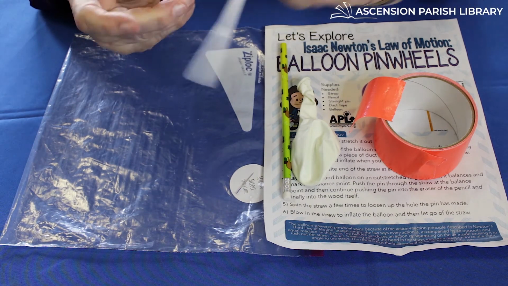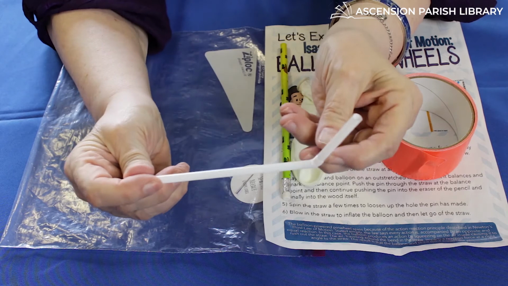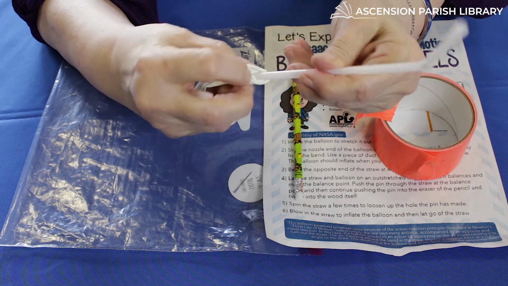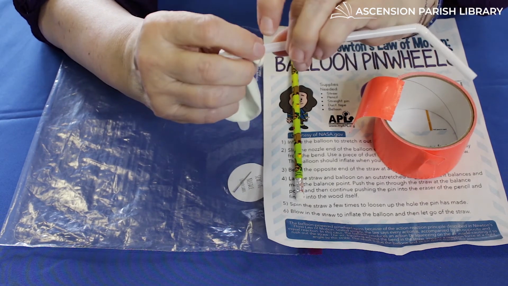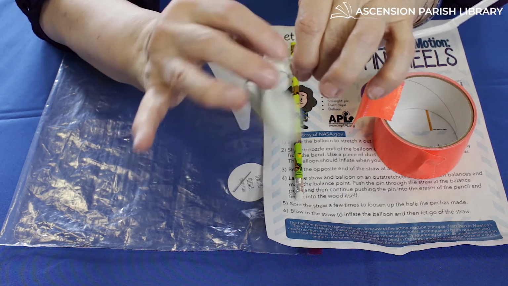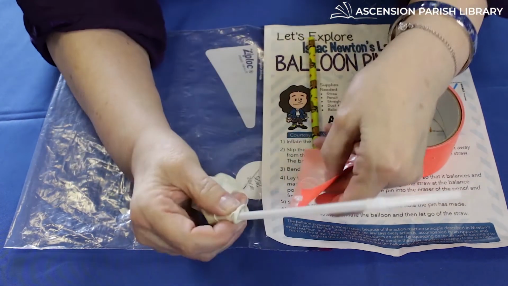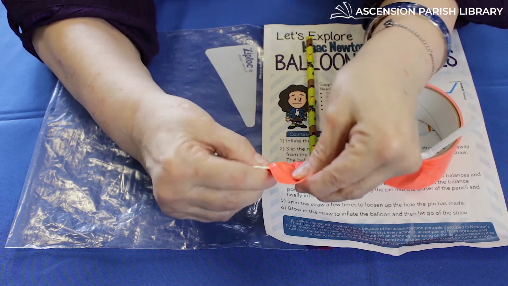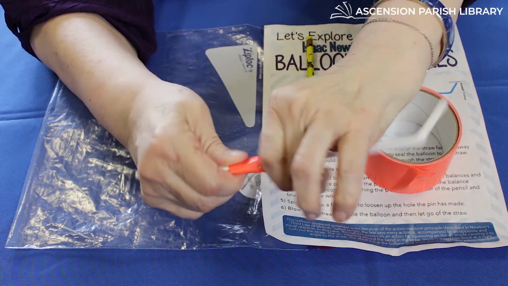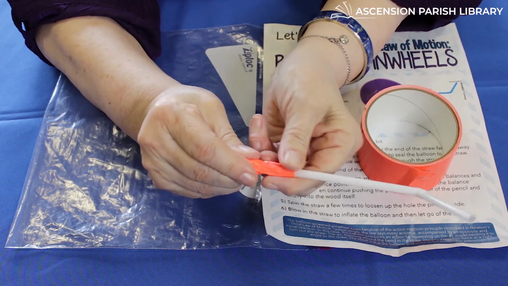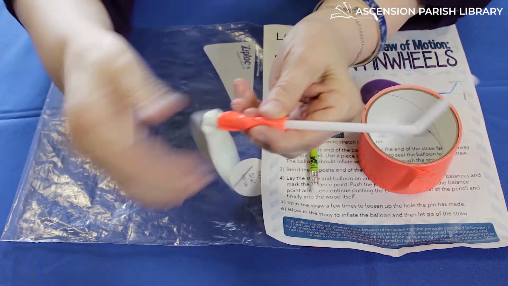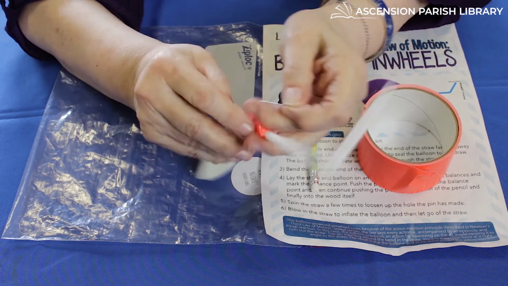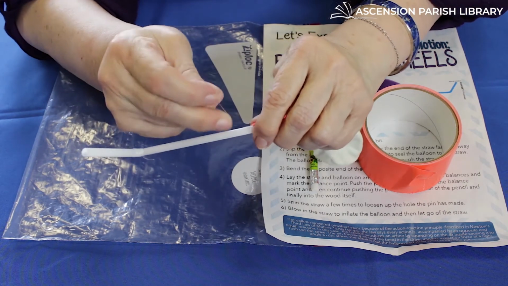Take the straw, and on the opposite end of the bend, you're going to put the balloon on. About half an inch or so into the balloon. And I have a little piece of tape here, and I'm going to tape it on the straw. Not going to be pretty, but it'll work. Nice and tight. You kind of squish it all in there so it's nice and tight. Then you take your pin and you put it just past the tape. And you're going to poke it through the entire straw.